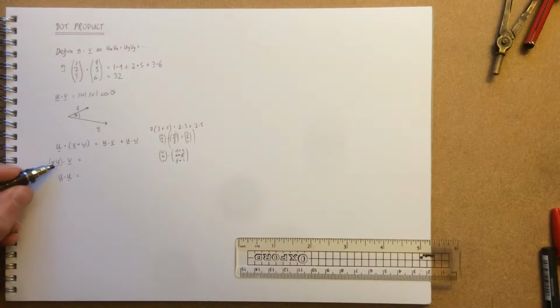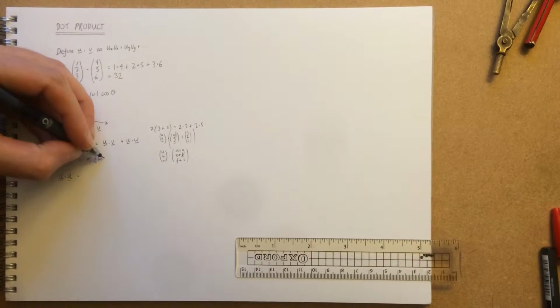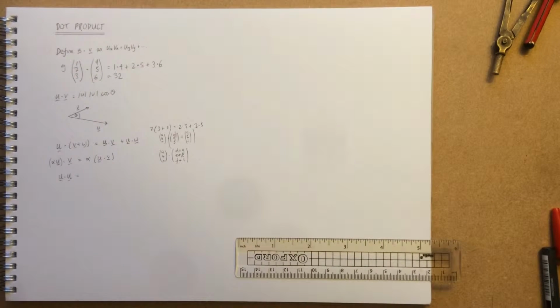Similarly, if you've got alpha u times v, you could move that alpha outside. Again, it's a trivial common sense proof, just looking at what's going on.